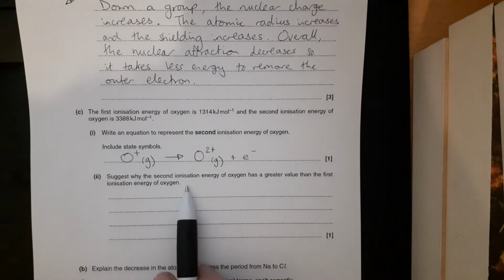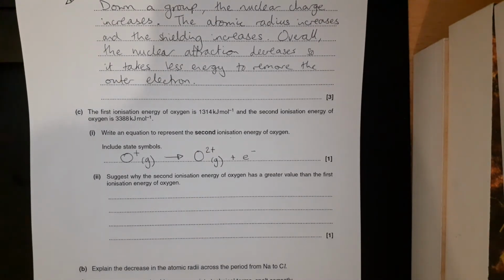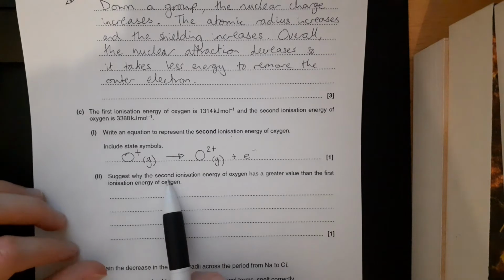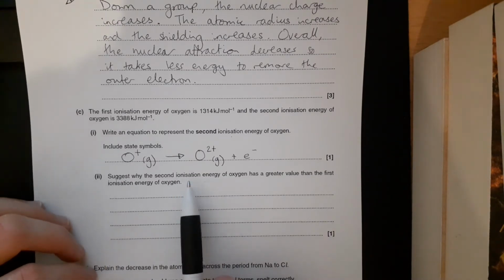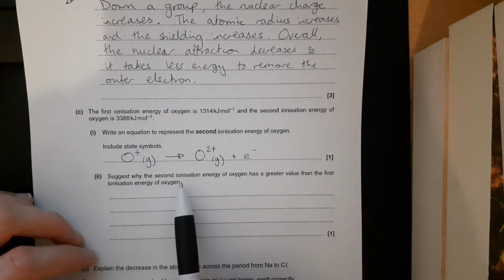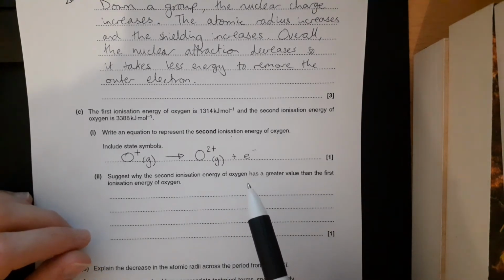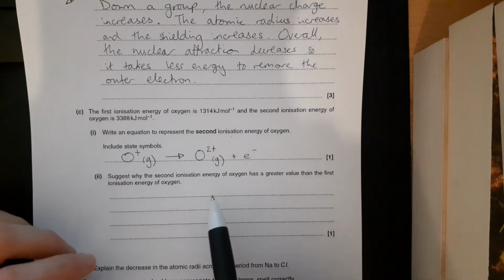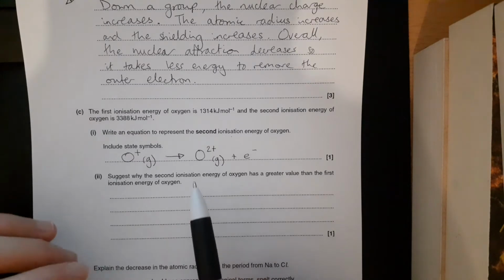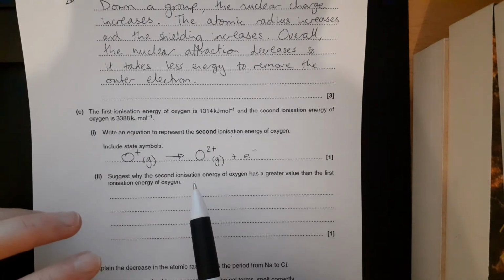It then says, suggest why the second ionization energy of oxygen has a greater value than the first ionization energy. And this is always the case. It's not something specific to oxygen. Second ionization energies are always, and don't use the word always very often in chemistry, but they are always bigger than the first ionization energy. This is the idea that it's always going to be more difficult to remove the second electron. Because once you've taken the first electron away, you've then not got the same ratio between protons and electrons that you had before.